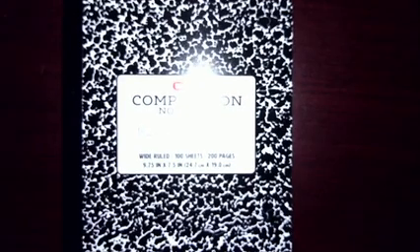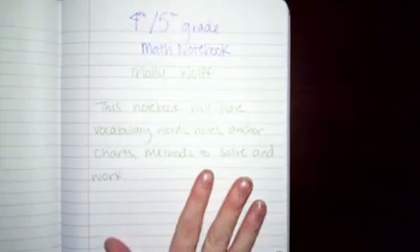All right, friends, today we're going to be taking our math notes. So I just saw you on Thursday, then you did some lessons Friday and Monday, and today we're going to take some notes in our notebook, okay? So you've got your doodle page, you've got your title page, you've got your table of contents.